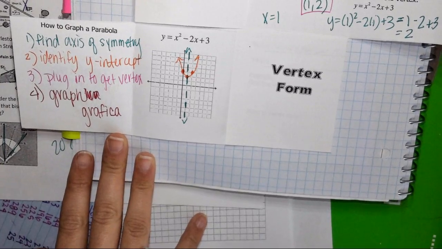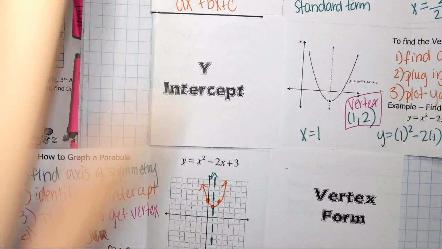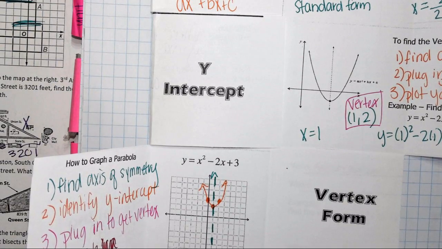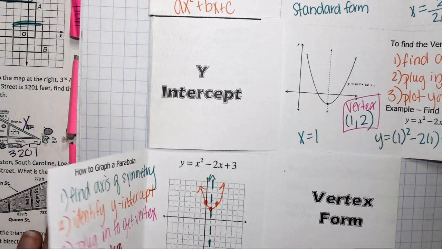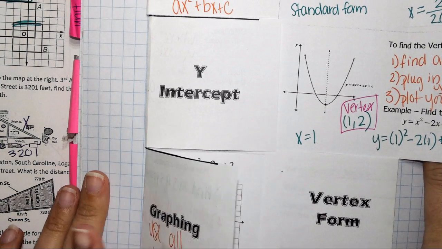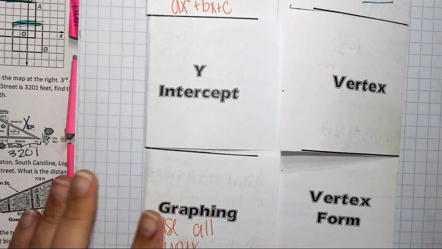All right, ready to practice? We're not going to do vertex form. You learned vertex form in Algebra 2. We're in Algebra B. Are we ready? All right, let's go to 36B.